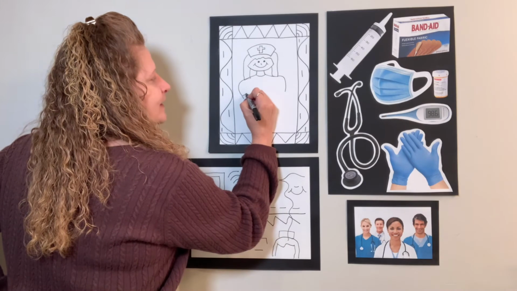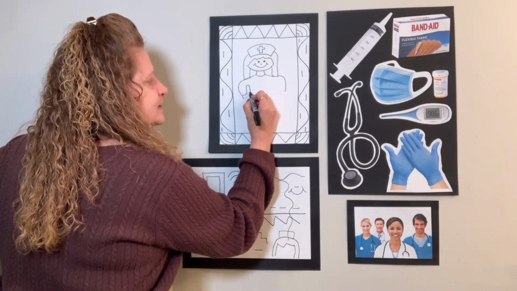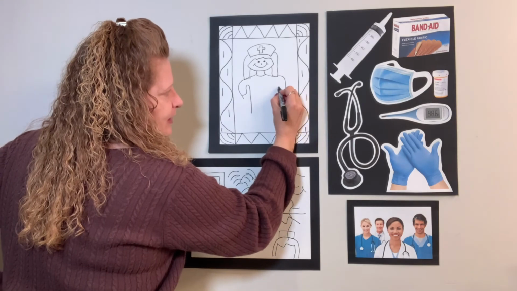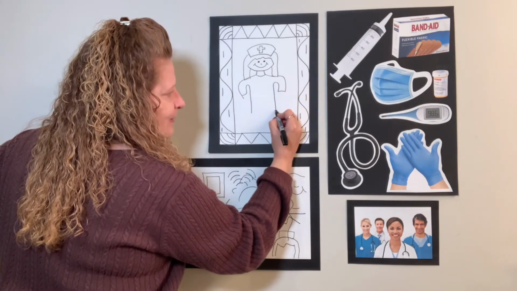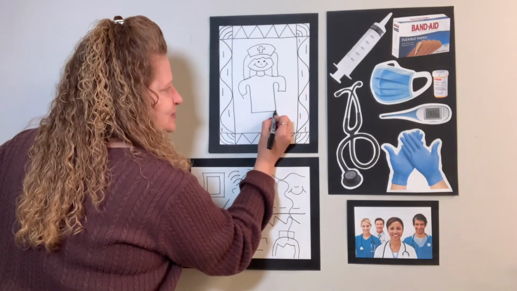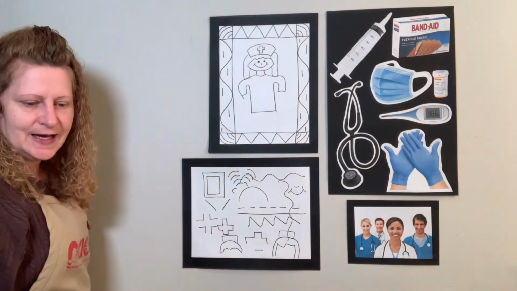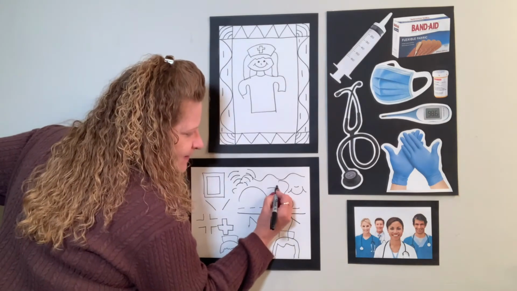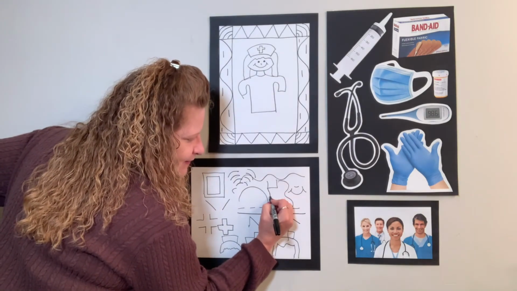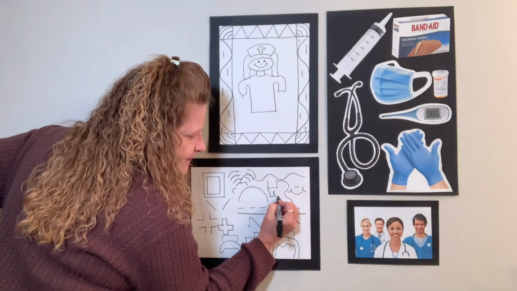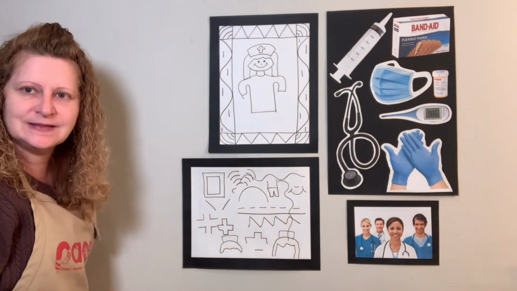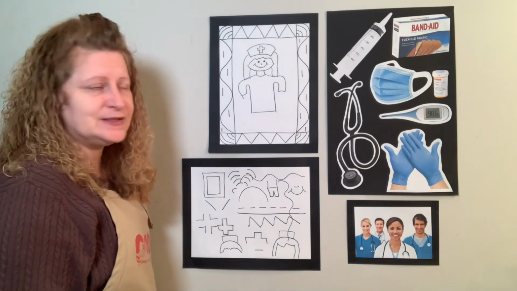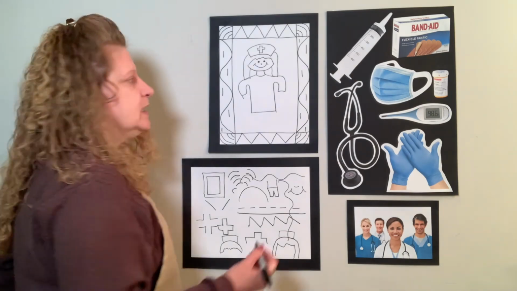Right? And then I'm going to make a dress. So here I go. Look, I'm going across, up, around, and down. Just like this for a dress. But you might want to make pants. So that might be the bottom of the shirt, and if you're making a boy nurse, then you would want to make little pants. A long time ago, women nurses wore dresses a lot.